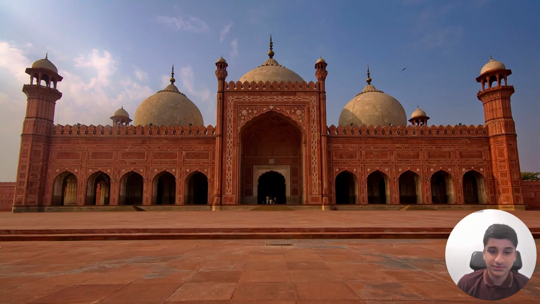So first we have Badshahi Masjid. Badshahi Masjid was built in 1673 by Aurangzeb and is the third largest masjid in Pakistan. It is a manifestation of Mughal architecture, and the bricks of this masjid are made of red sandstone that contains iron. These reflect light differently during the day and at noon, which makes them look deep red or orange during the day and light pink or brown at noon.